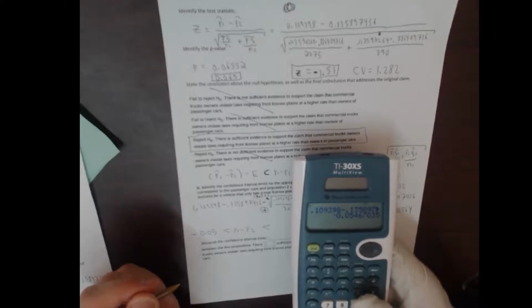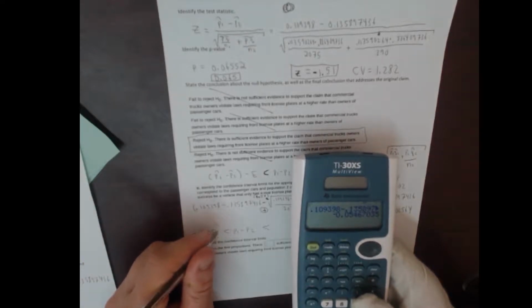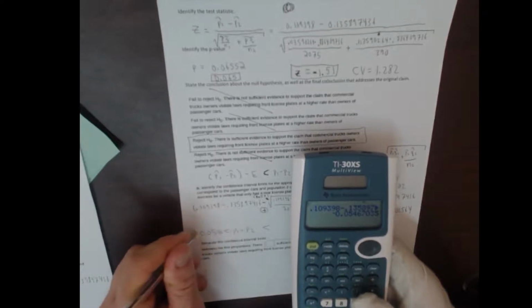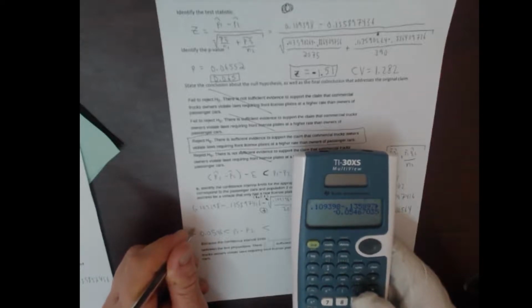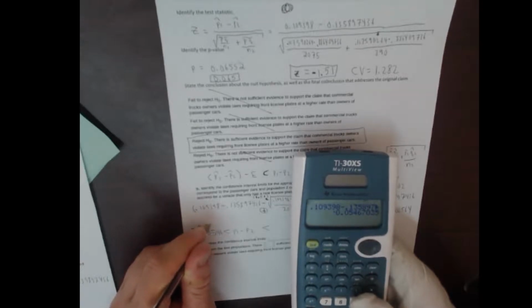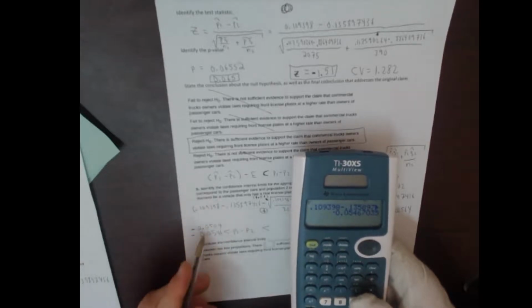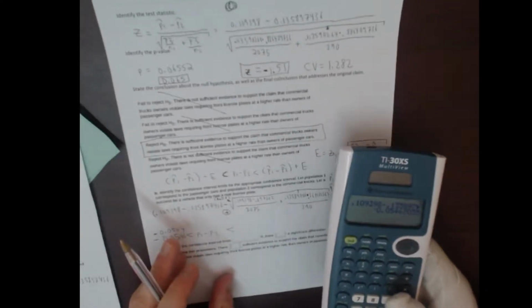The answer that the book got was 0.0504. I get negative 0.0546. So I don't know what's wrong with that. We're really close. If you're getting it wrong on the homework, you need to let me know if you're getting it just really close. Maybe there's something we're doing wrong. So our answer is really close to the right answer. Hopefully you would get it on your homework.